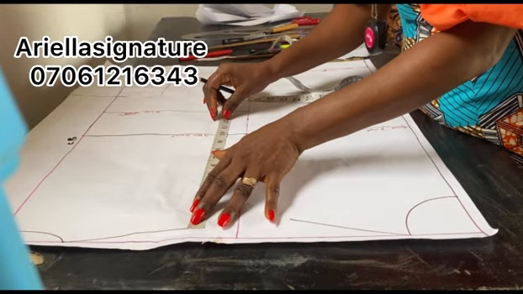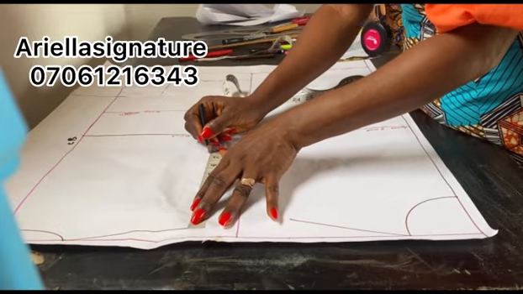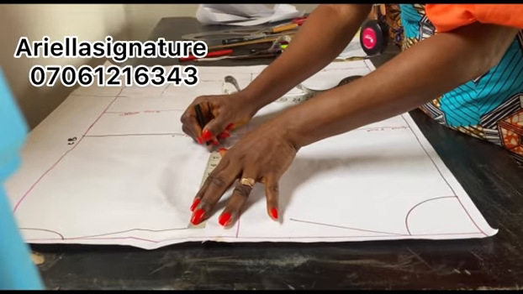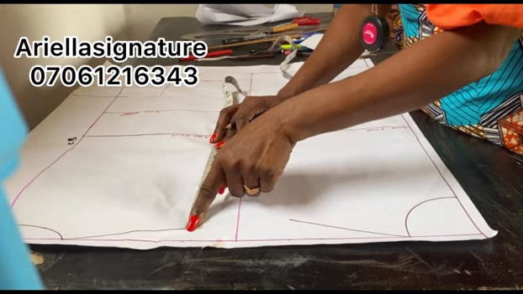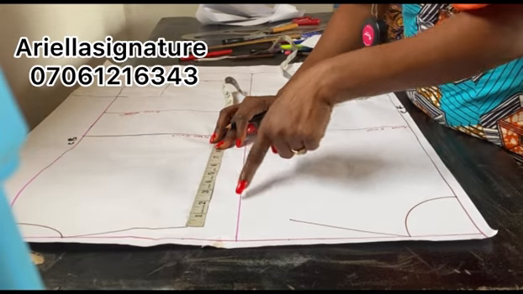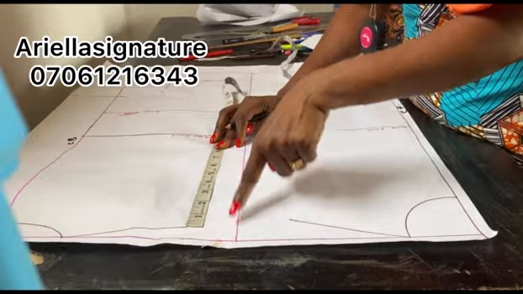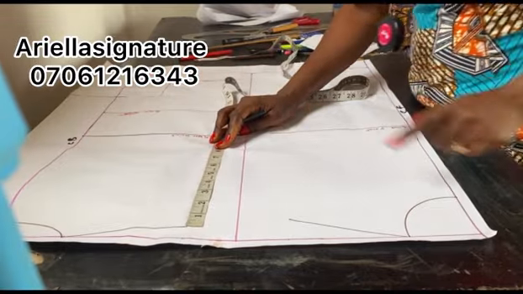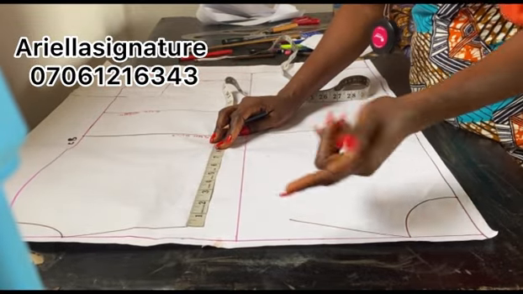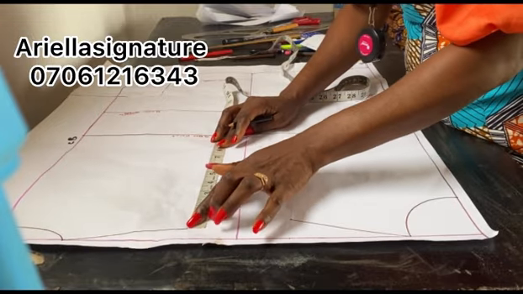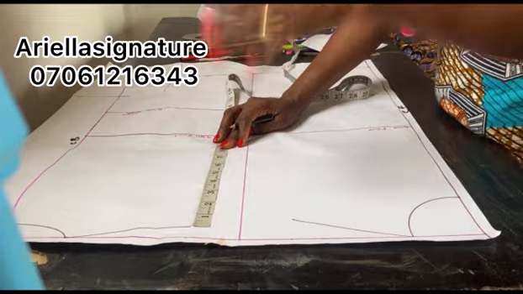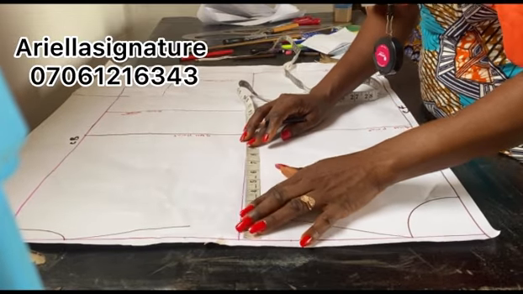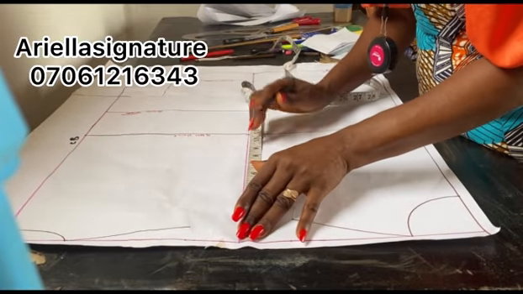So I would have just done this now and dropped my 7.6, but I won't do that. I'll be adding this 1 inch here to it. Why am I adding this 1 inch? So it will align. I can drop it from here to this part, here to this part, so I don't make mistakes. So I'm adding the 1 inch to the 7.6, so that gives me 8.6. So I'll be dropping 8.6.